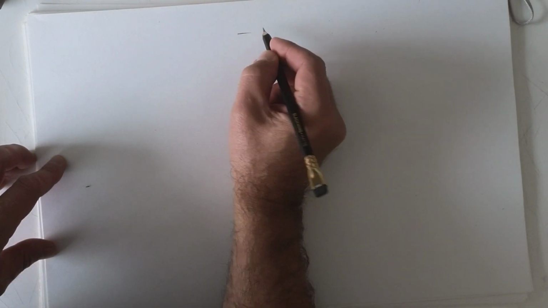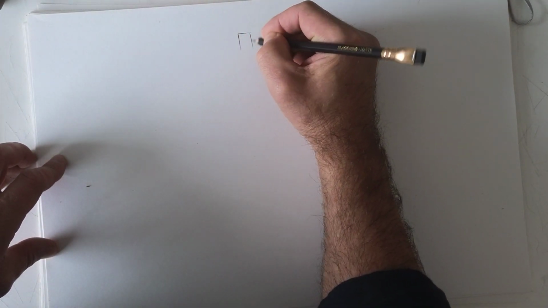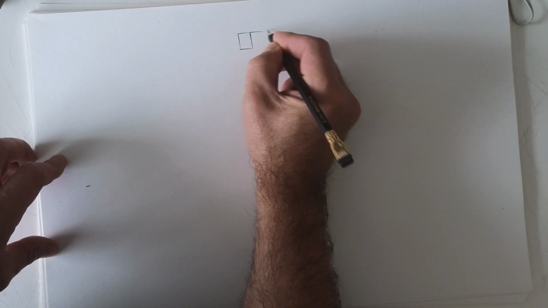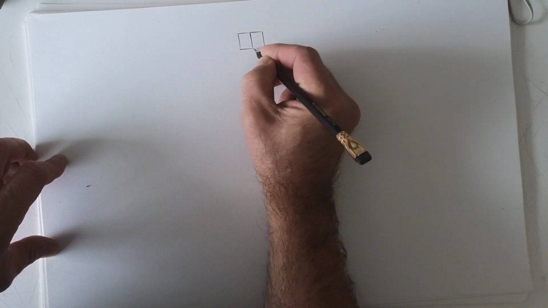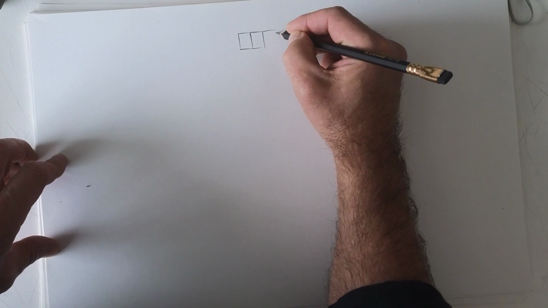Okay, so shading. We start out. Make 3 little squares, okay?